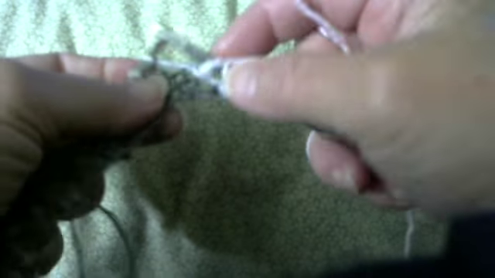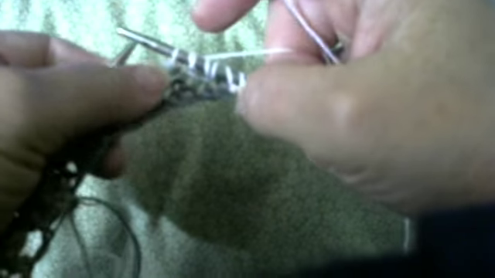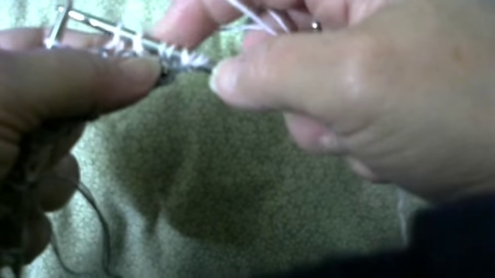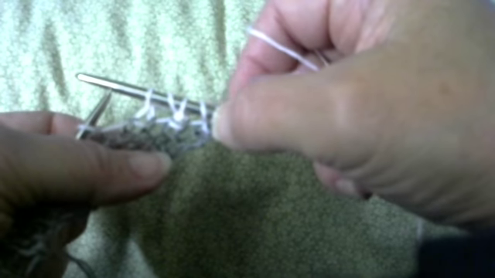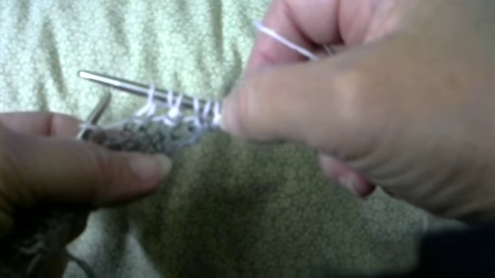Yarn over and knit 2 together. So the yarn overs will form where your holes are, and the knit 2 togethers will be the spots in between, like the bars in between the yarn overs.